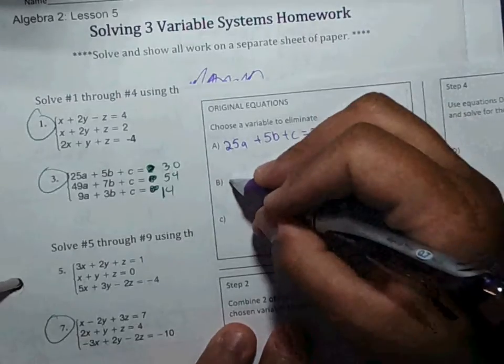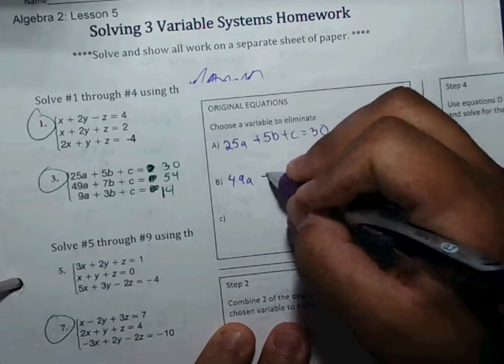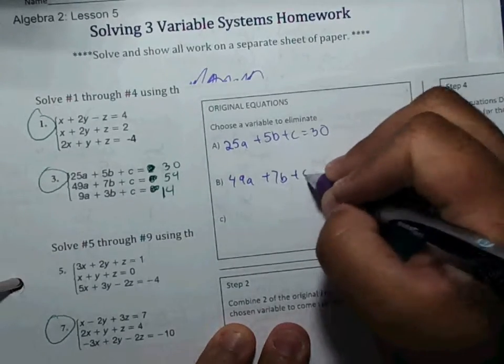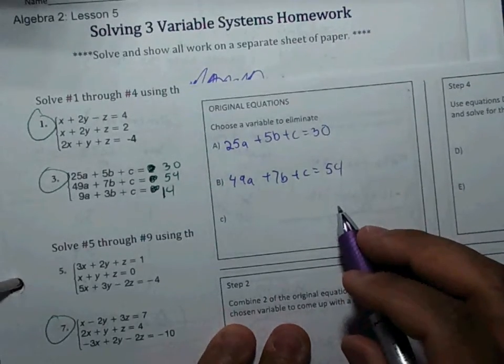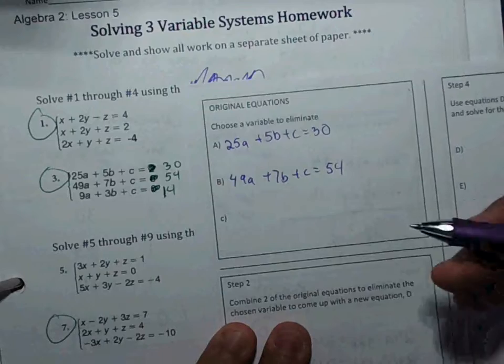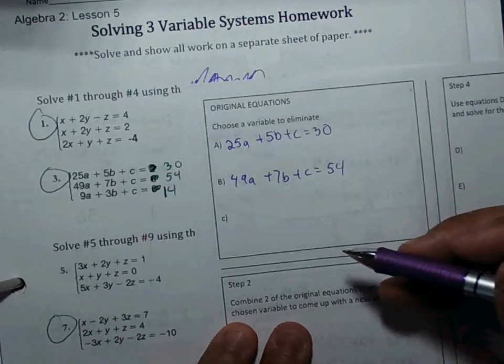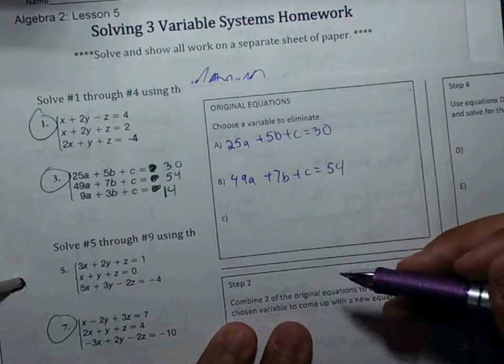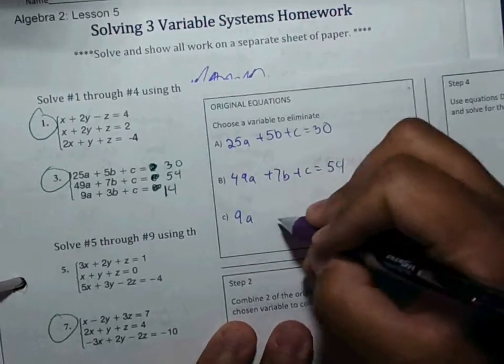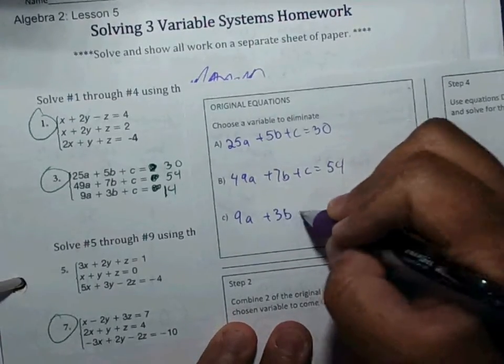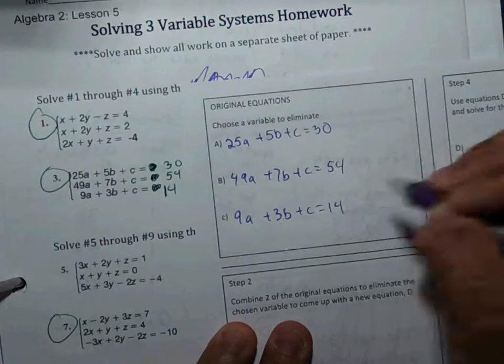And I'm going to do B, which is 49A plus 7B plus C equals 54. Remember, I changed the numbers after the equal sign on number 3. So I'm doing the new number 3 as an example. So if you want to follow along on your graphic organizer, it wouldn't hurt to have another example. So 9A plus 3B plus C equals 14.